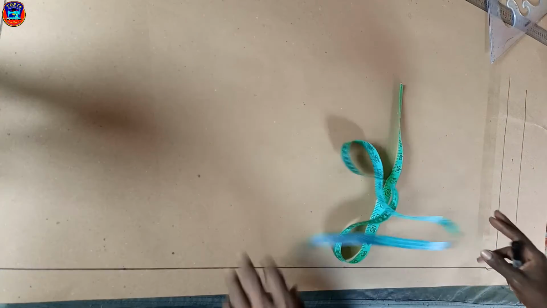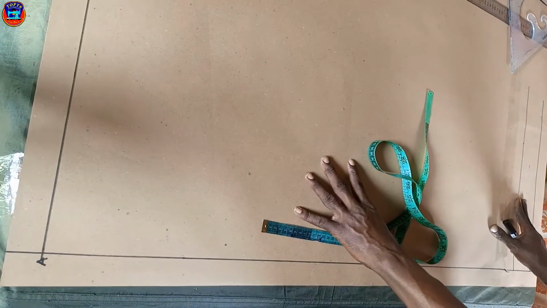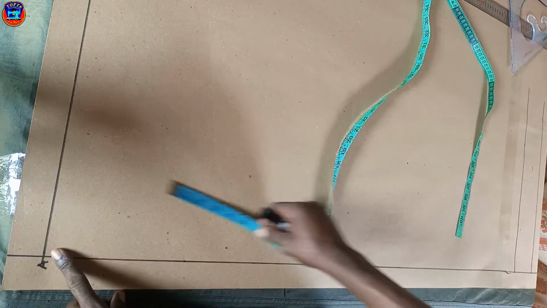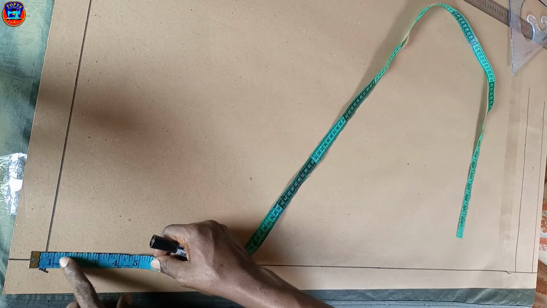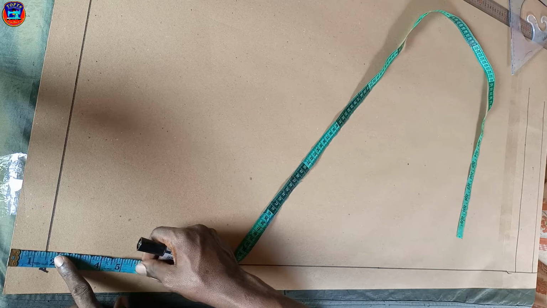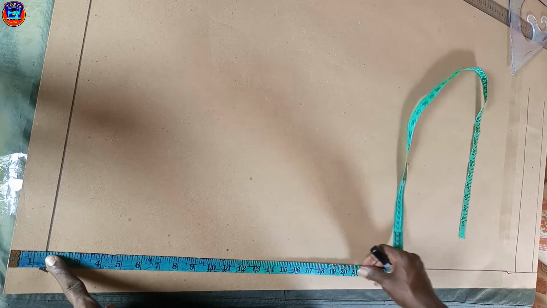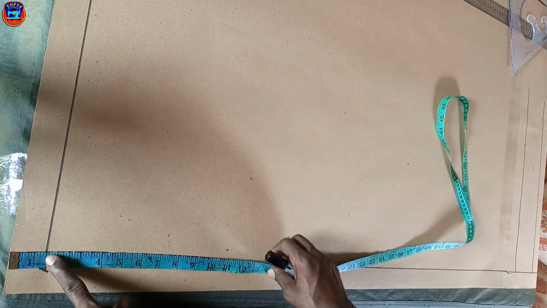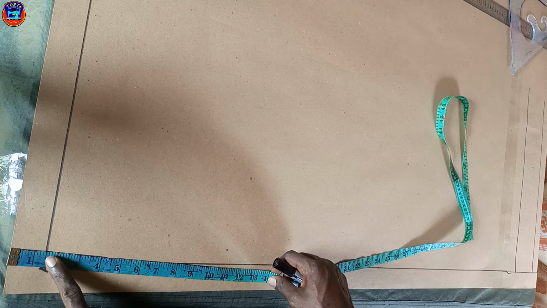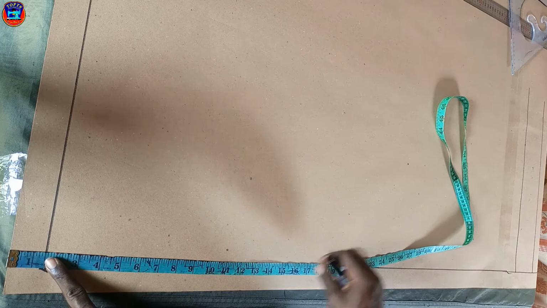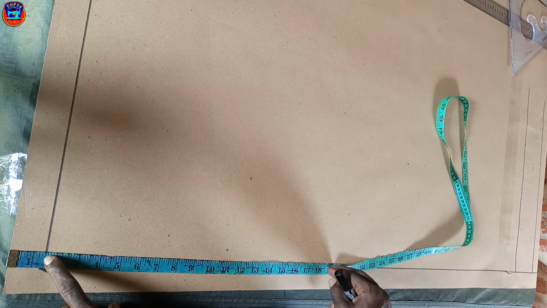Next is to determine my crotch line height. There are many formulas for determining the crotch line. One of the methods is you get out seam minus in seam, giving you the crotch. Another method is minus measurements of the waistband, you get hip measurements divided by 4 plus 1, giving you the crotch.